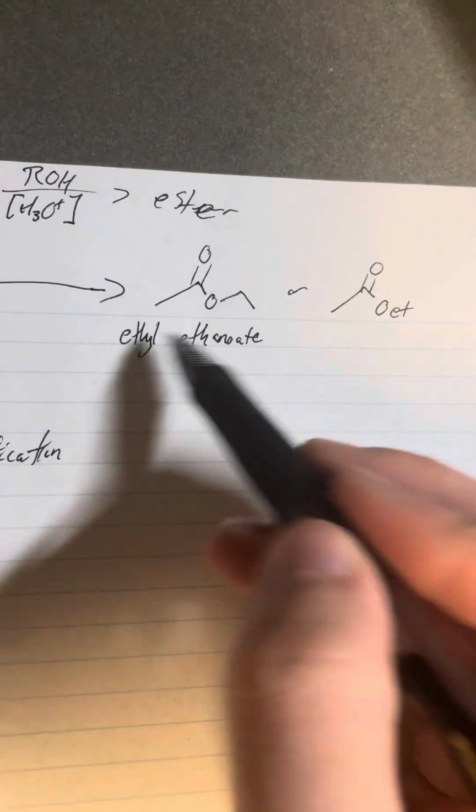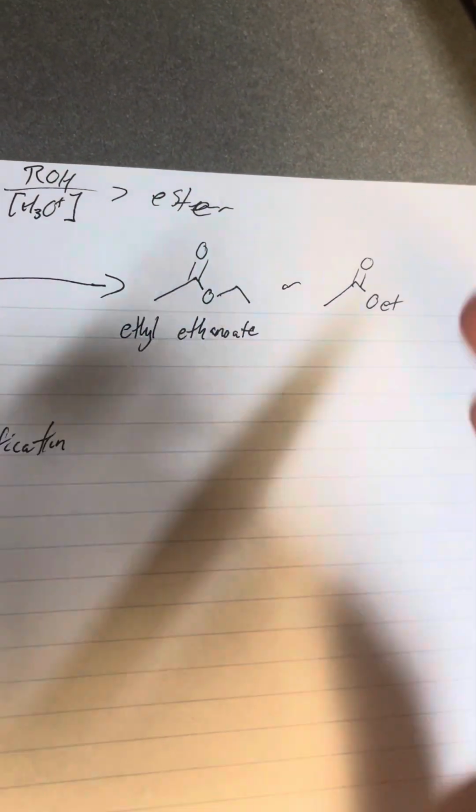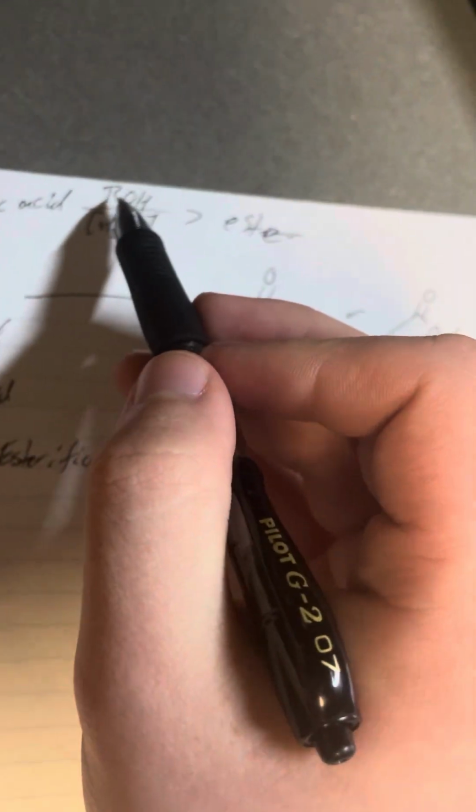And so how you go about that is you just add an ROH in an acidic solution. So here, this R signifies an alkyl group that we want to add. And since we have 2 carbons here, and then 1, 2, 3, 4 here, specifically this one, 1, 2, that R group is going to be 2 carbons, which is the ethyl group.